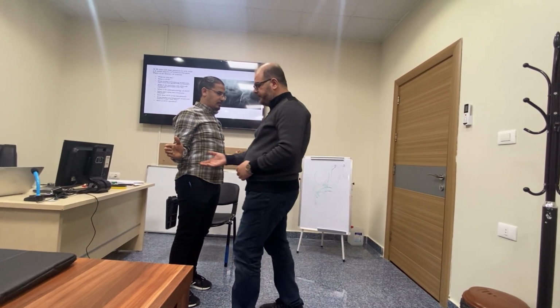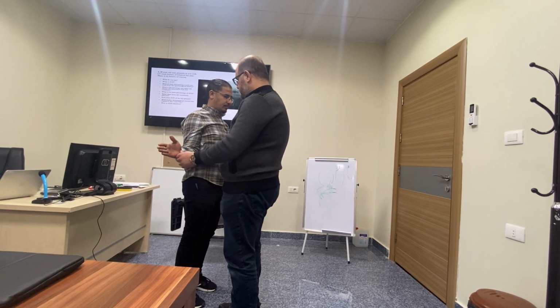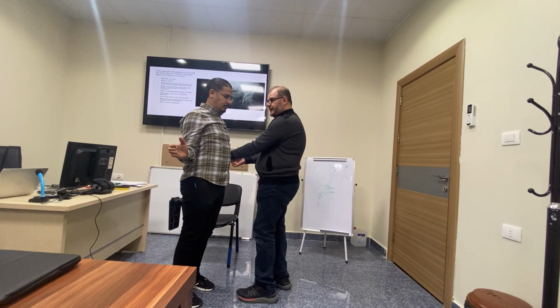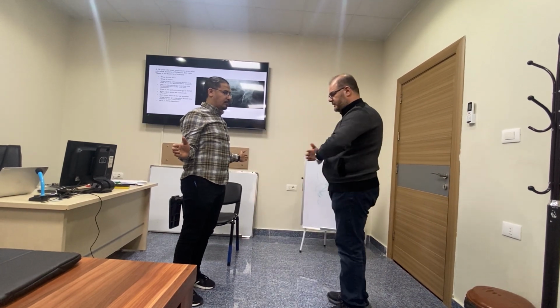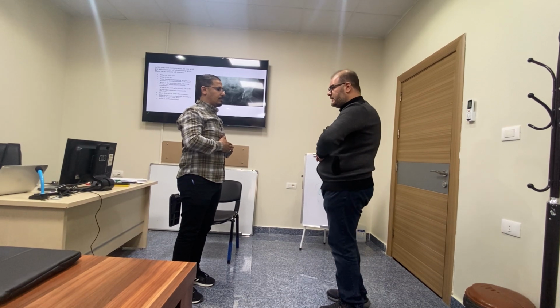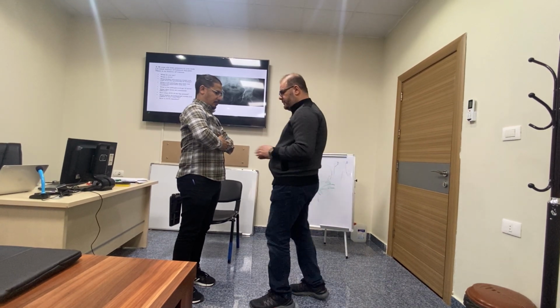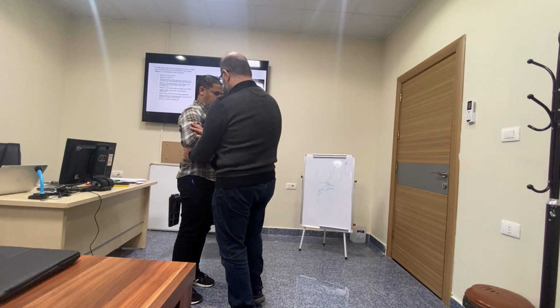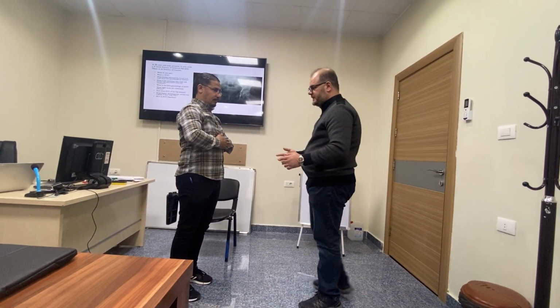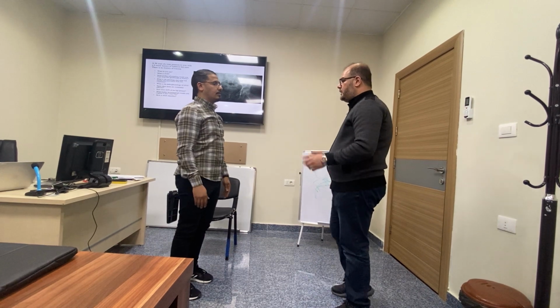While I'm here, I could examine for the infraspinatus, looking for external rotation like this, and it's negative. Then internal rotation: he can do internal rotation up to 80 degrees. Since I'm here, I ask him to bring his elbow forward and I will push, examining for subscapularis. And both are the same.